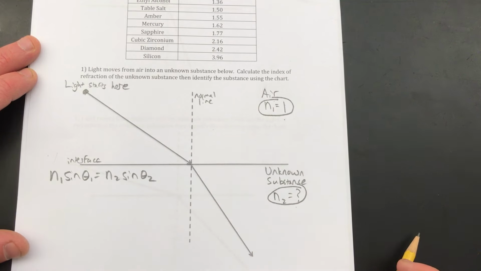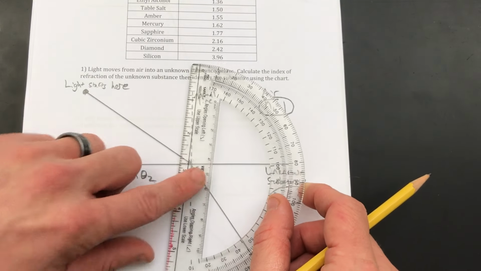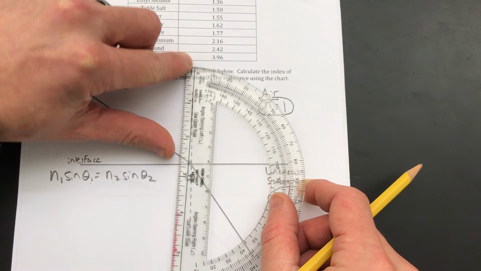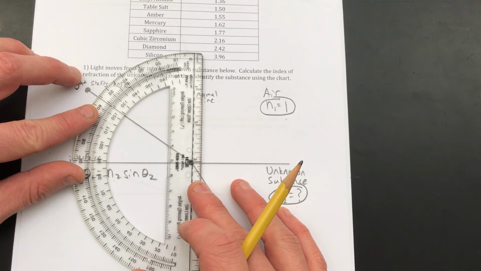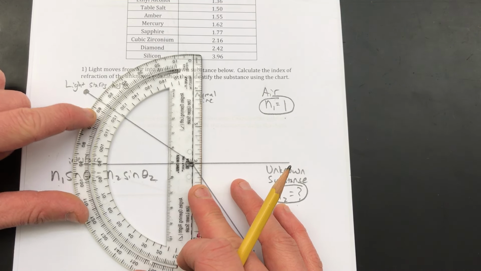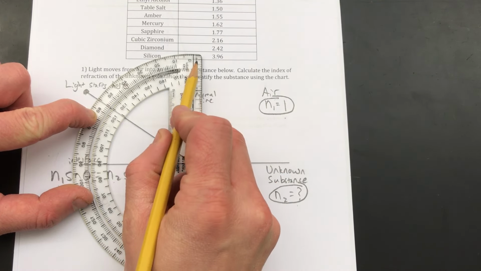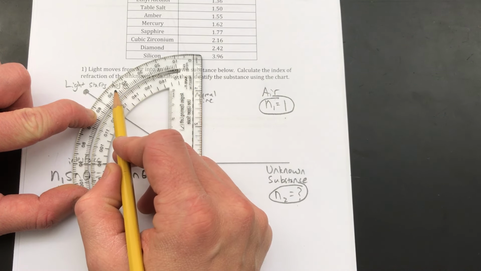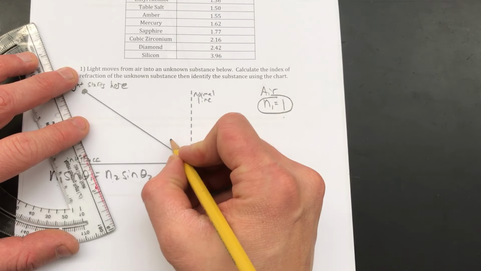Now in the equation, we'll plug both n's in, but we also need both angles. Those angles are measured with the normal line. That means that this solid line right here should be on the normal line when you measure your angles. So let's measure the angle above the interface first. You should be doing this with your own protractor now. If you're at the normal line, it should say 0, and you go over, and then it'll say about 56 degrees is what I'm getting.